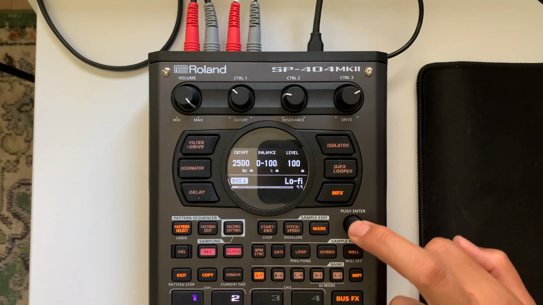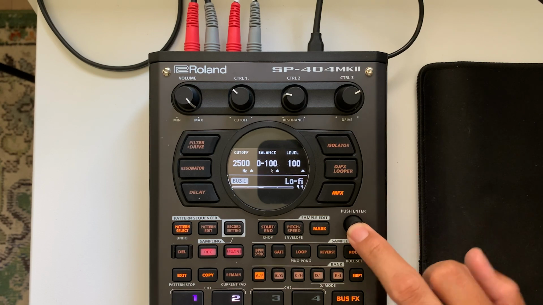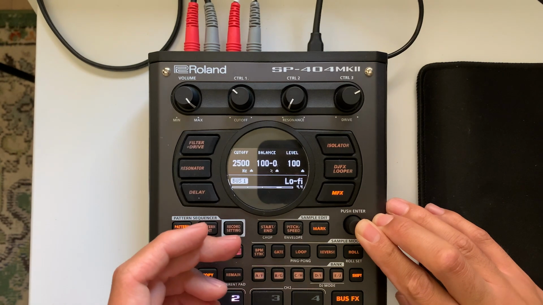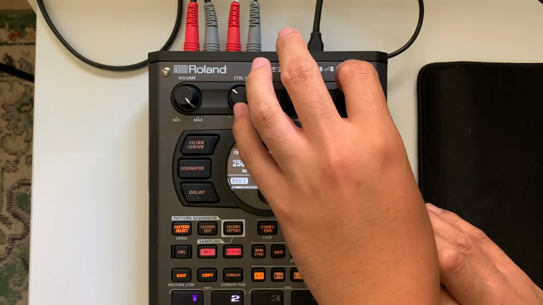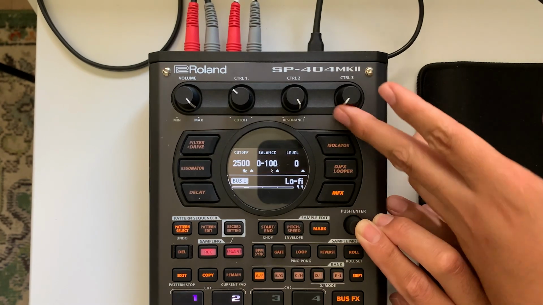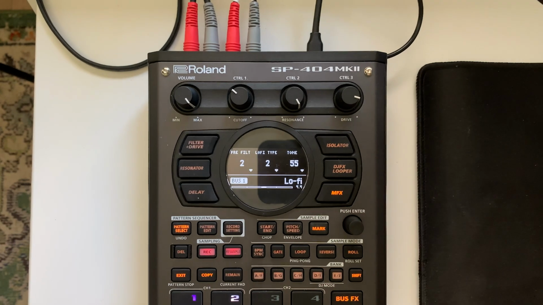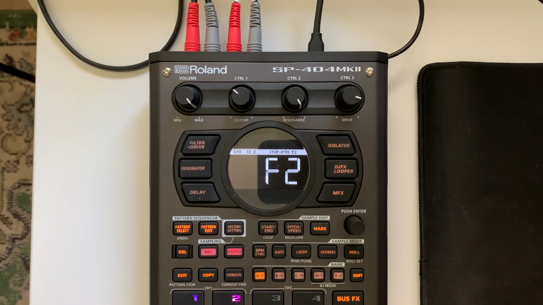Then on the second menu, cutoff is just setting the frequency range for the post filter. The balance is basically like a mix knob, which you have 100 to 0, and then you have 0 to 100, and then level is just the sound of the effect. 100 full level, nothing. So that's lo-fi. Love that effect. I recommend it definitely if you're making lo-fi records or anything like that.